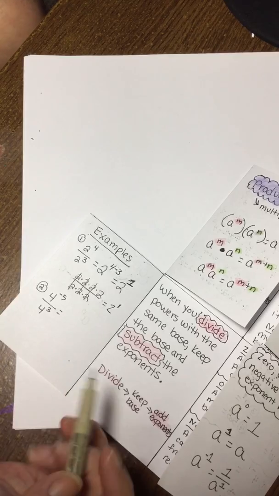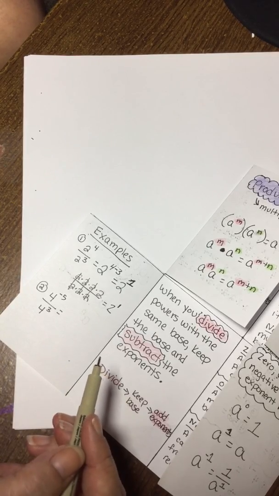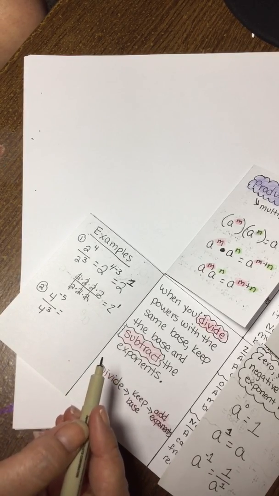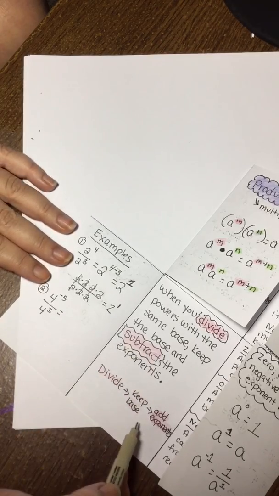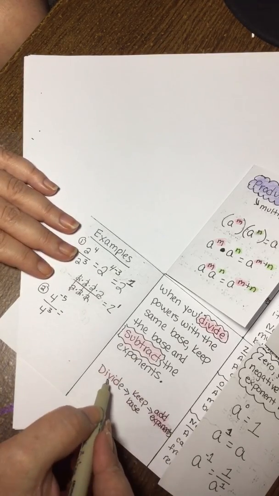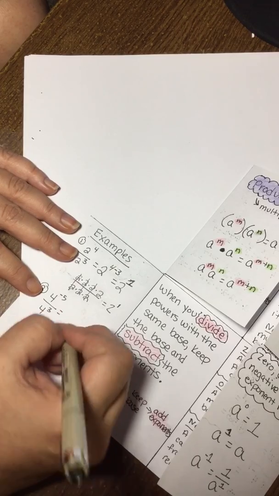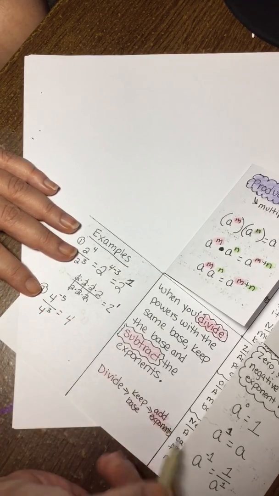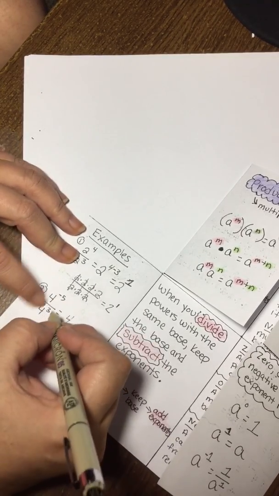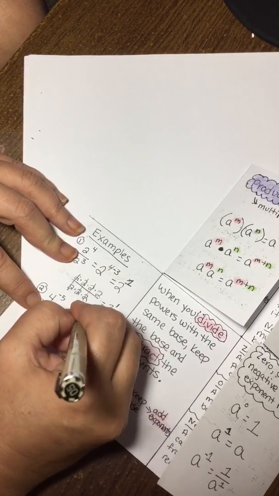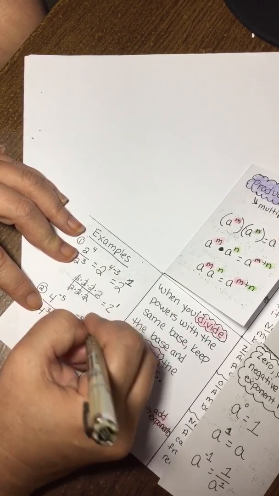Now I have a negative in the exponent. Does it work the same way? Yes, it does. It's a little more complicated to explain why, but if you follow the basic rule, it works the same way. If you're dividing, you keep the base. Our base is 4, and add the exponents. We have negative 5 plus 3.